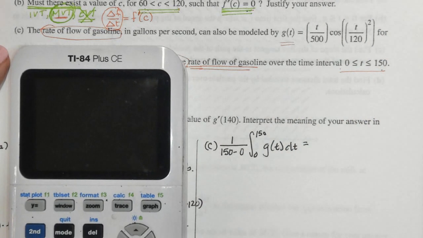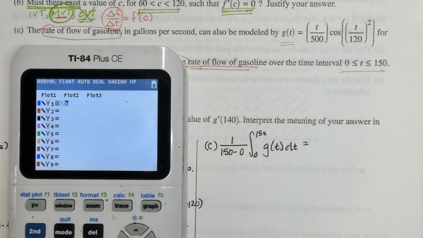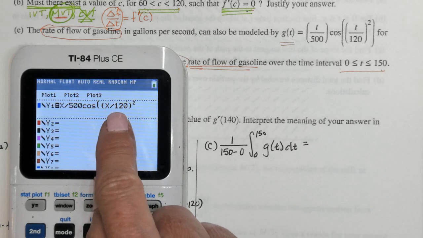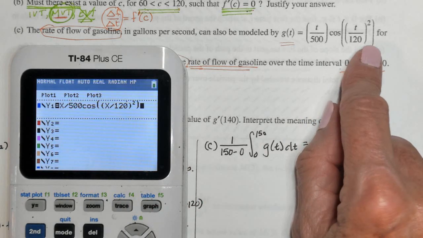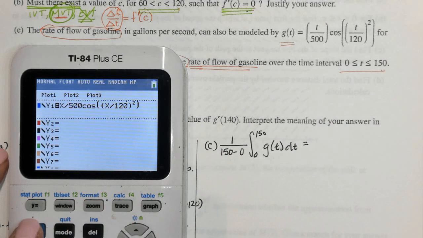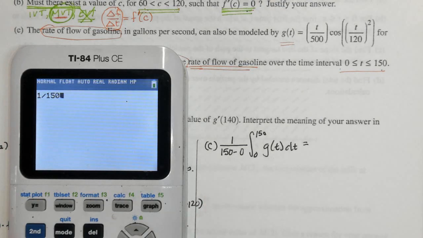Okay, so I'm going to put this in for y1 carefully. T over 500 times, T over 500 cosine of T over 120 squared. Make sure that you're squaring both the x and the 120. And then I'm closing the parentheses on my cosine argument. Okay? And now on my home screen, I type in this integral. 1 over 150, math 9, 0 to 150 of y1 dx.